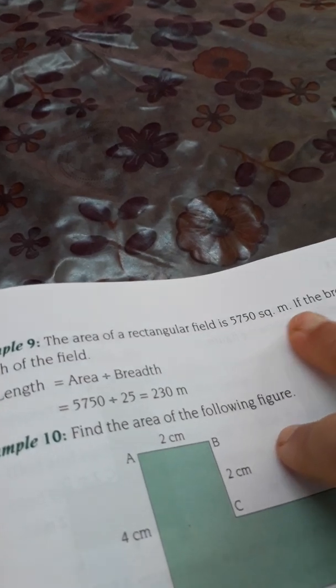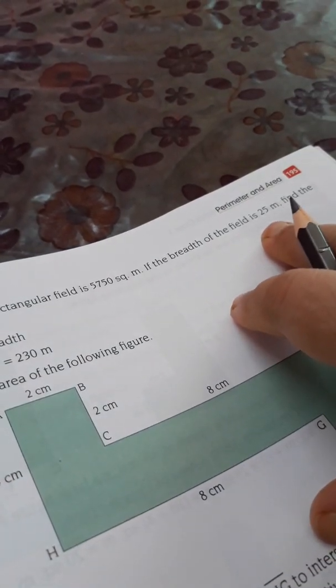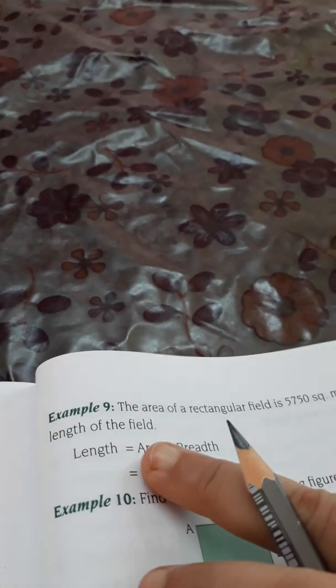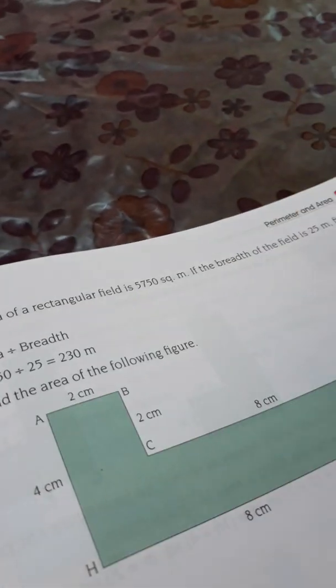The area of a rectangular field is 5750 square meter. So area is given. If the breadth of the field is 25 meter, find the length of the field. You see here, we know the area of a rectangle is equal to length into breadth. So here area is given, breadth is given, you have to find out the length.